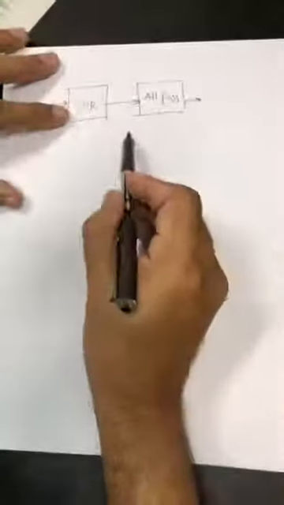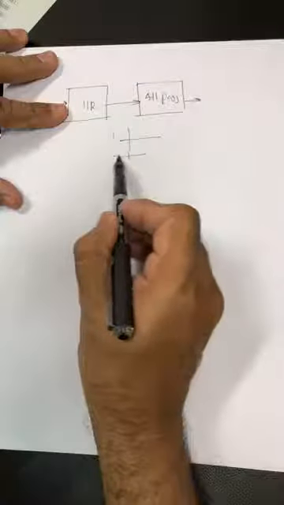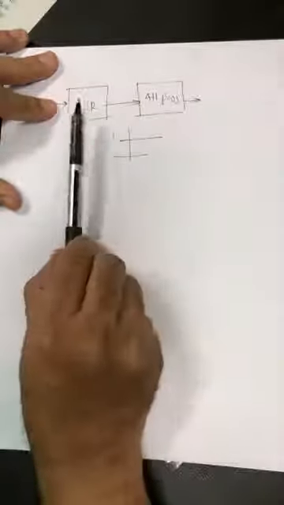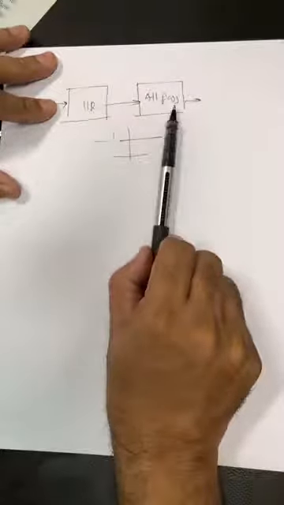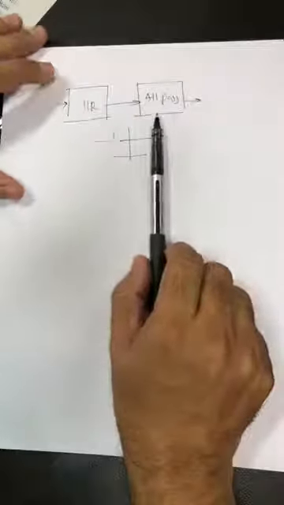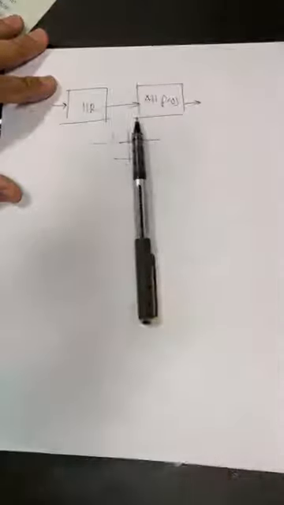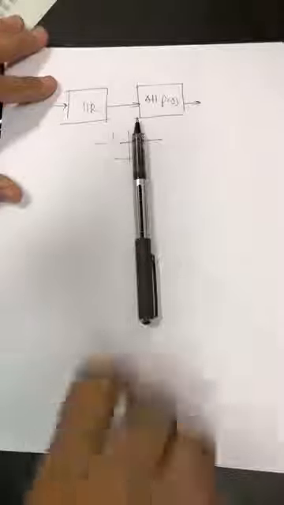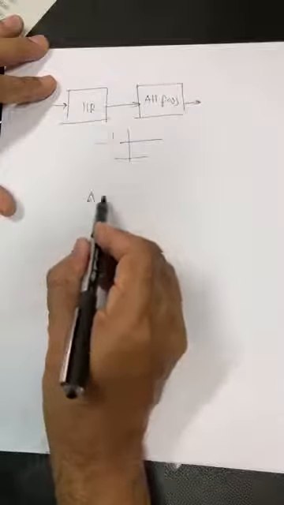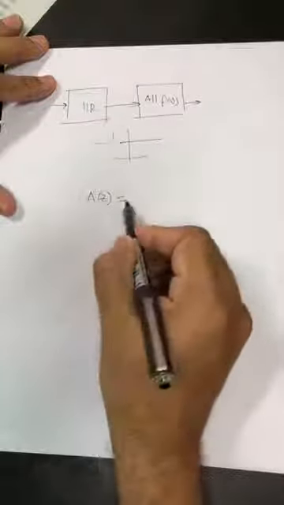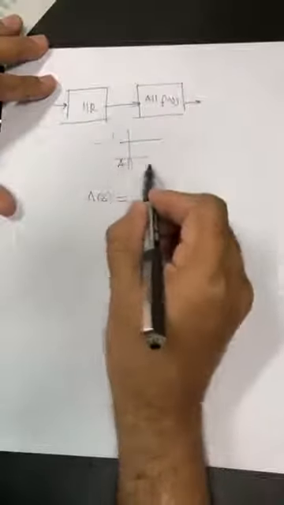All pass means it will not corrupt your frequencies. The magnitude of its frequency response will be 1 everywhere. So once you have filtered the unwanted frequencies, it will no more filter out any frequencies. It will only correct the phases, bringing them back to their original positions, so that all the frequencies in the signal are delayed by the same amount. So this is the job of an IIR all pass filter, as a phase compensator. This is called an all pass filter.